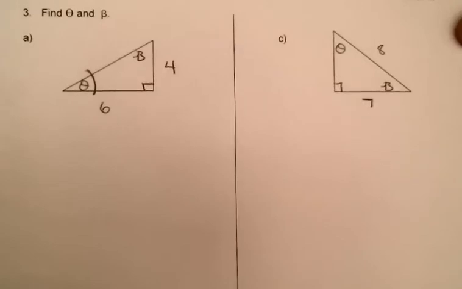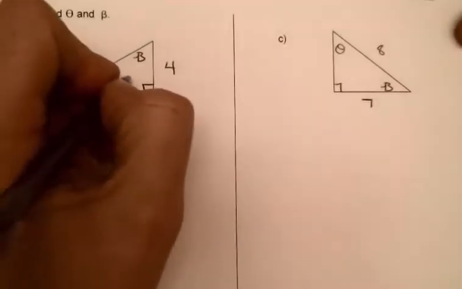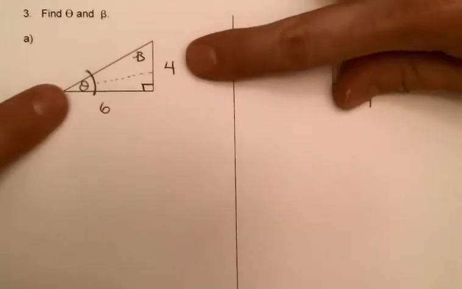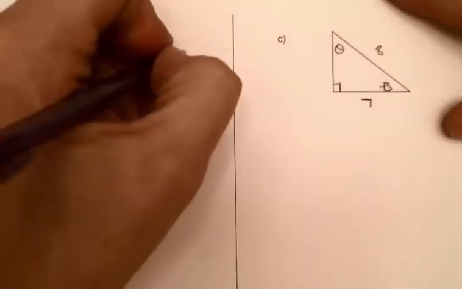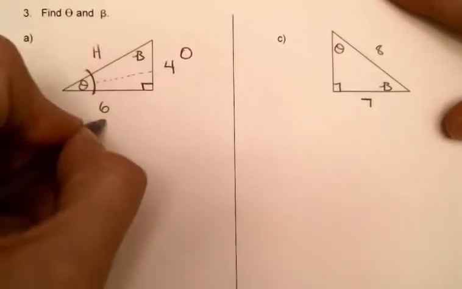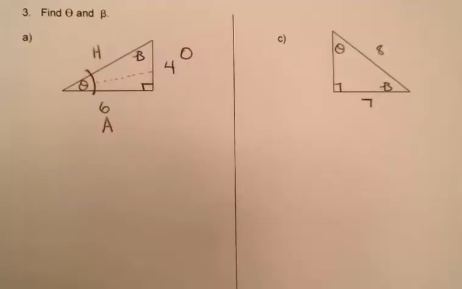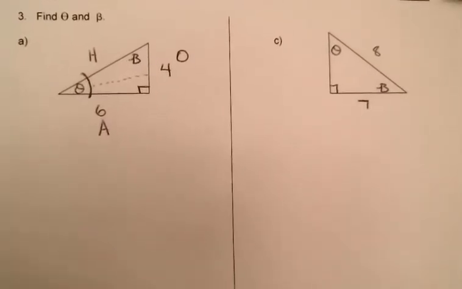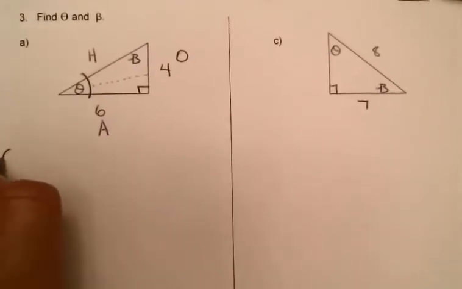Okay, so let's focus on referencing off theta for now. If I do that, remember, across from theta, two goalies facing each other. He's opposite. That's the hypotenuse, and this would be the adjacent. Next, you're going to write SOHCAHTOA out. Let's write it out this way.